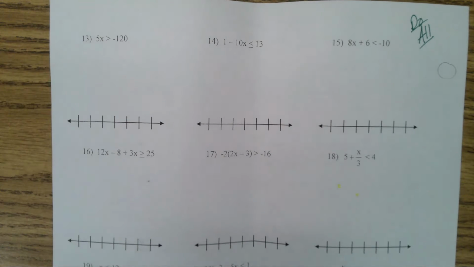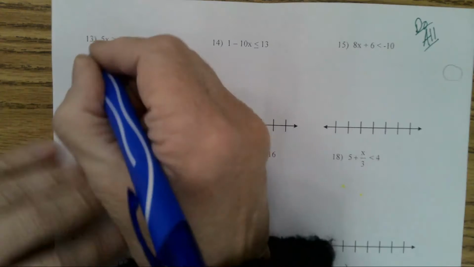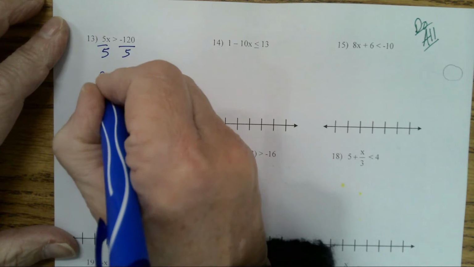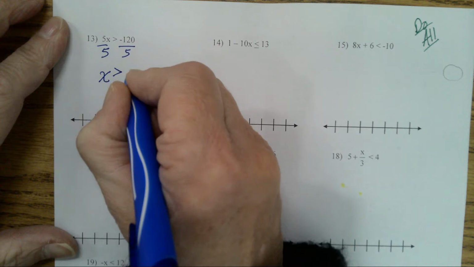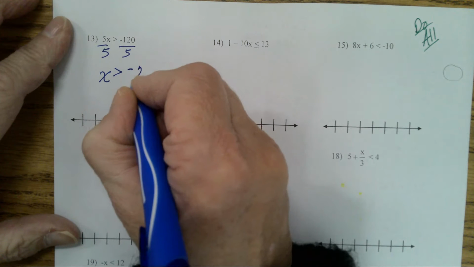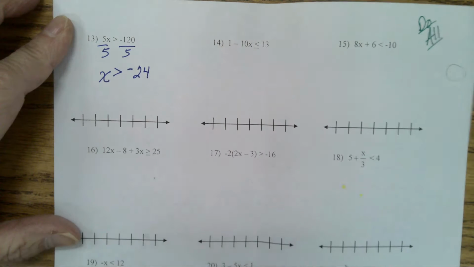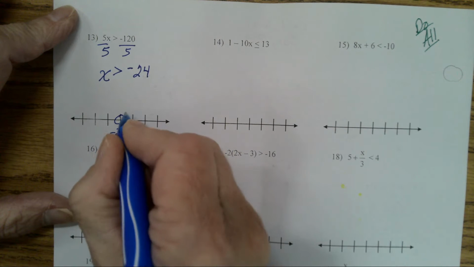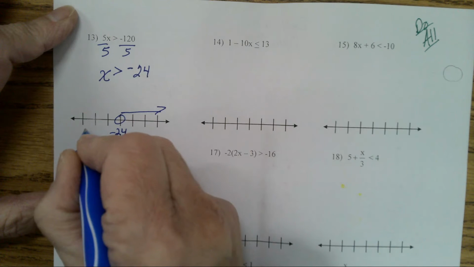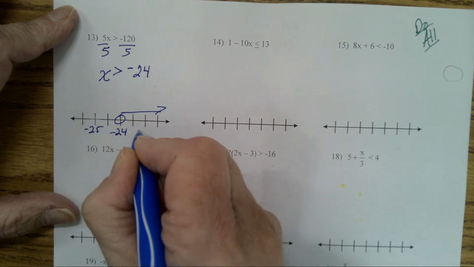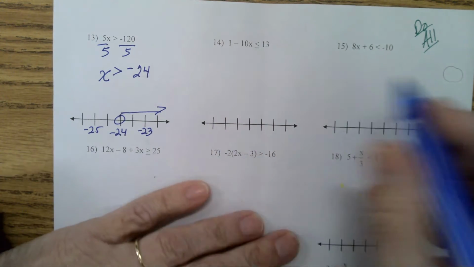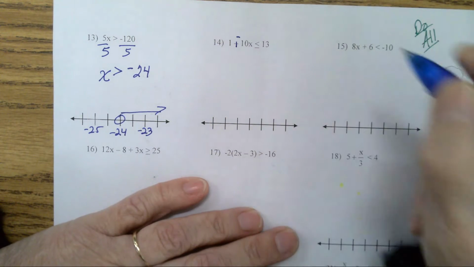For these problems, they start off pretty easy. In this one, to undo multiplication, you divide both sides by 5. X is greater than negative 24? And you have an open circle on negative 24 going to the right. Negative 25, negative 23.